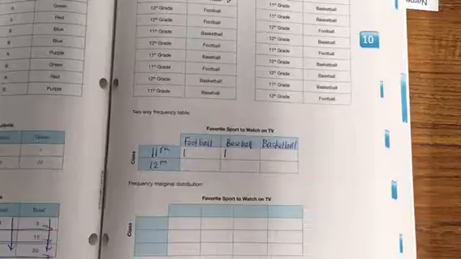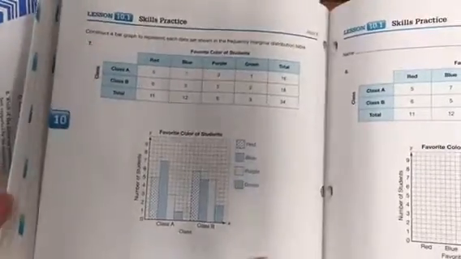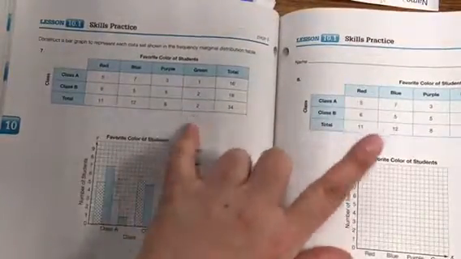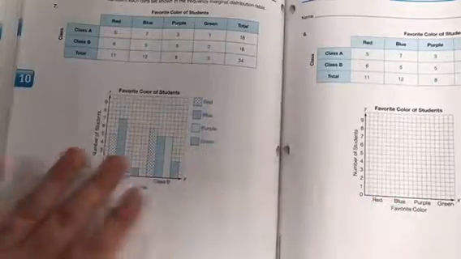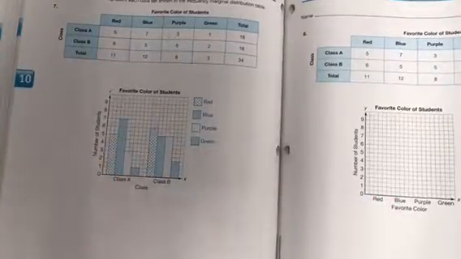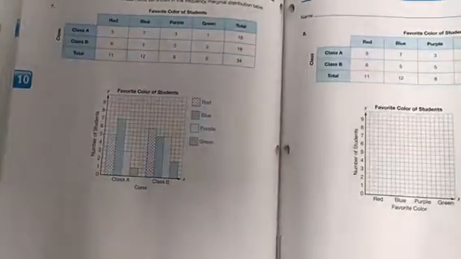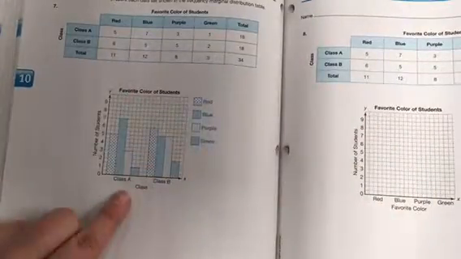I'm not going to give you time during the video because I want to go on to the next part. Here we go. It's really not too bad. Before we do this part, I want you to notice the 2 tables on number 7 and 8. What do you notice about these 2 tables? They're the exact same table. Now, look at the graphs. What is different about the graphs? Obviously one of them is done, but other than that, they're labeled differently. They both say number of students on the side, and they both say favorite color of students.